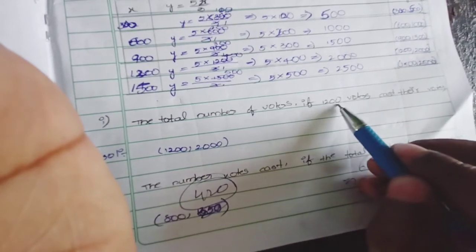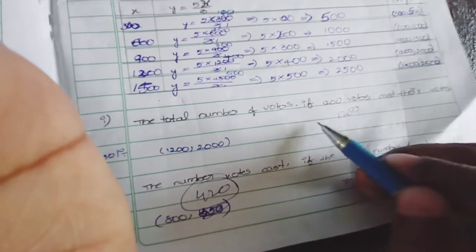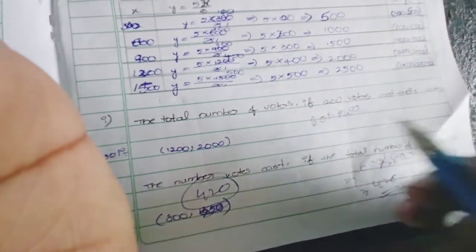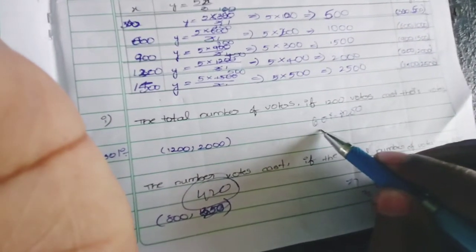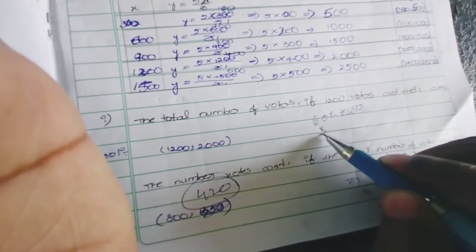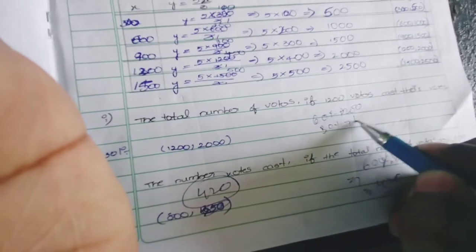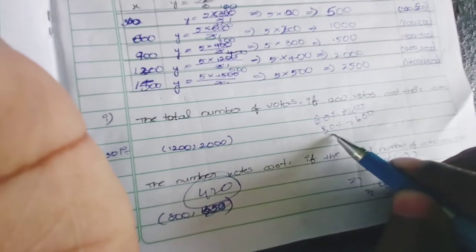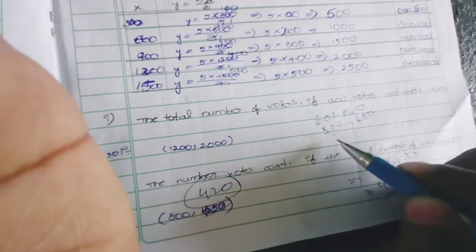Then find the total number of voters. If 60% is 1200, then in this, 30% will be 600. Then in this, 10% will be 200.